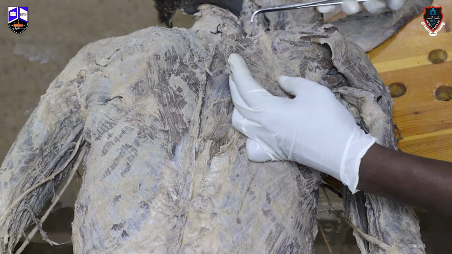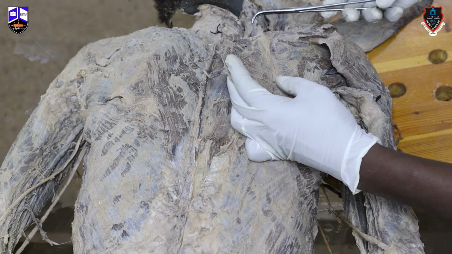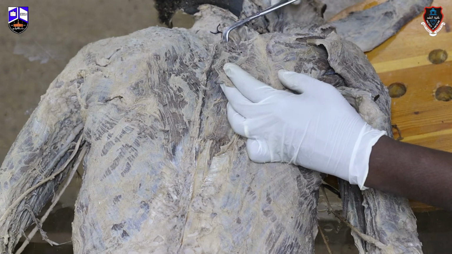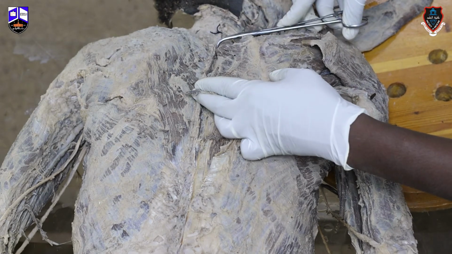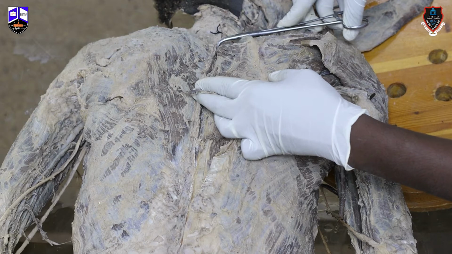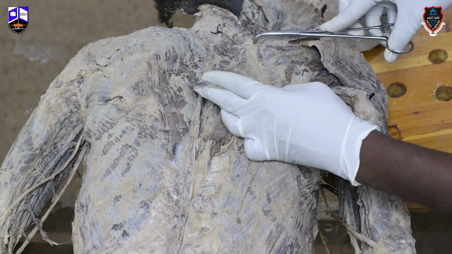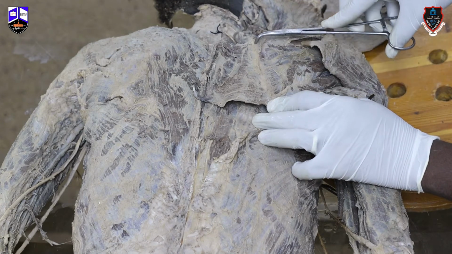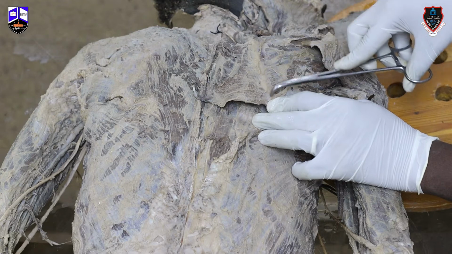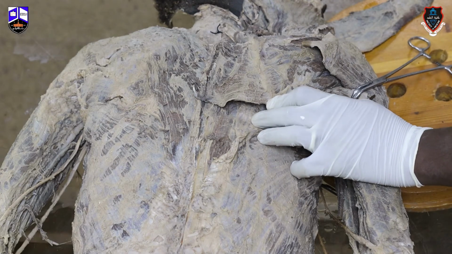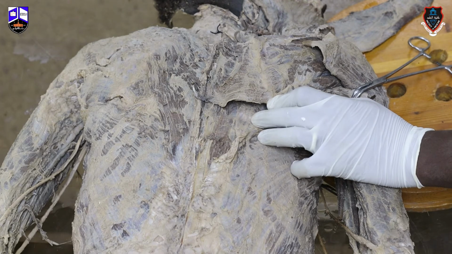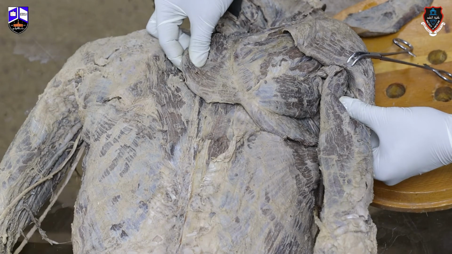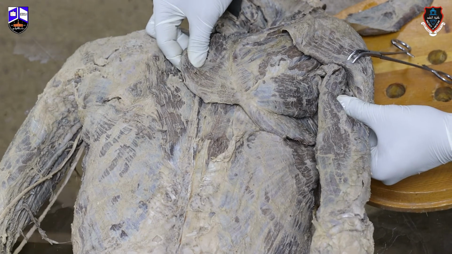Below the rhomboid minor is the rhomboid major muscle, which originates from the second to the fifth thoracic vertebral spines and is inserted to the lower larger part of the medial aspect of the scapula. It's innervated by the dorsal scapular nerve as well, and its action is to pull the medial part of the scapula medially.